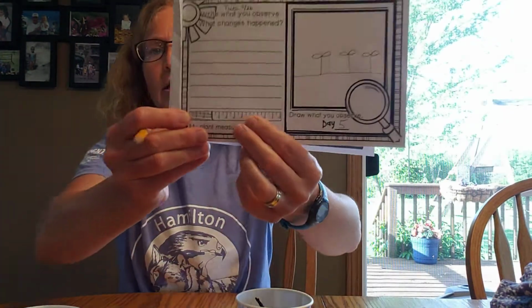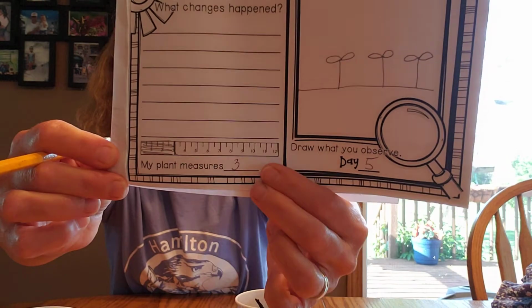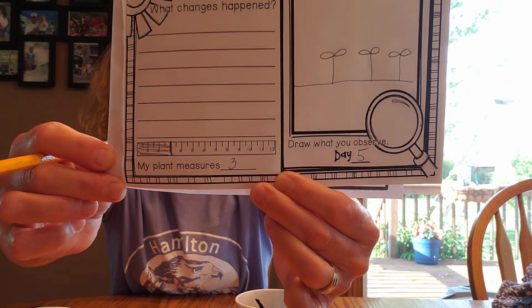In first grade, we just have to know how to measure and translate that into units, like when we measured with hands and with feet and with toothpicks and all that. So I'm just going to write 3. It measures to 3, and then I'm going to color in this part of my ruler so that I know it's to the 3 on that ruler are the units that I used. Okay, so that's how tall mine are.